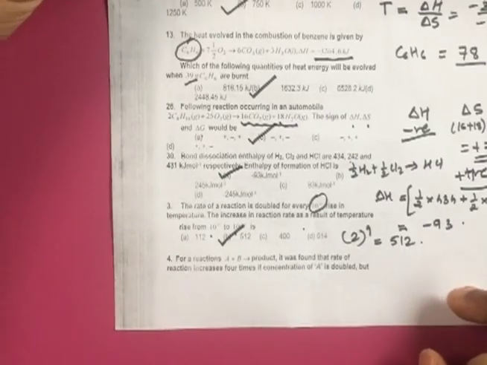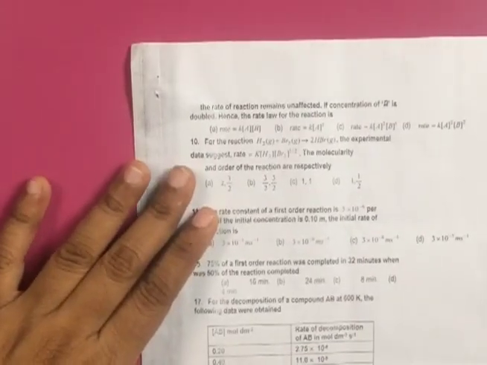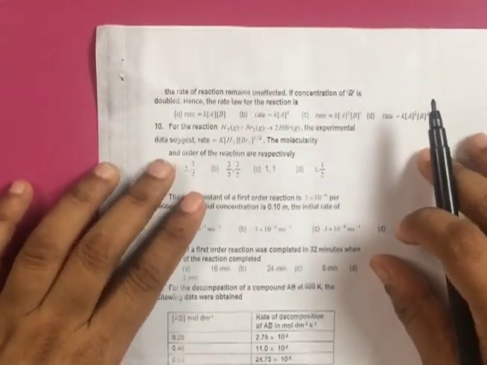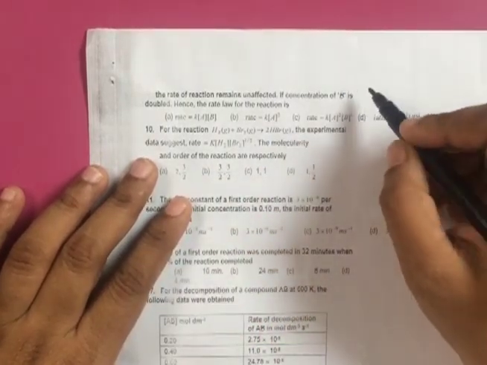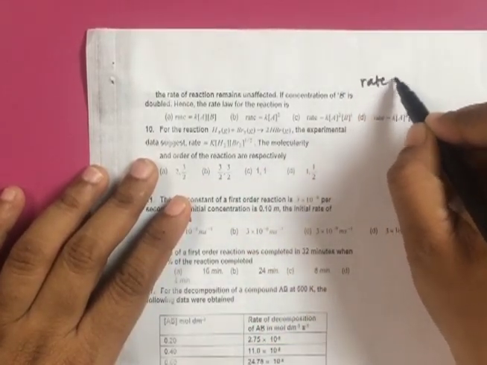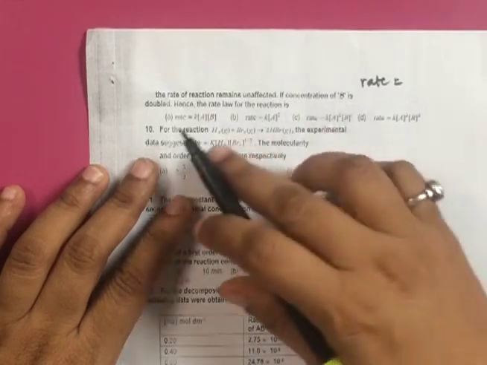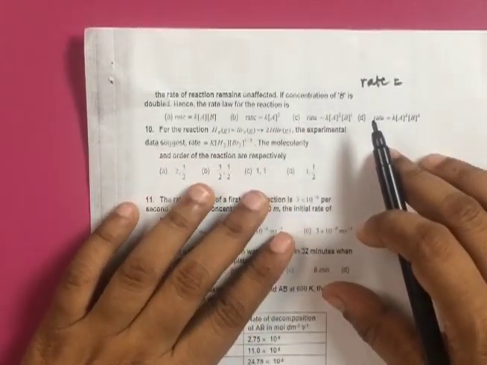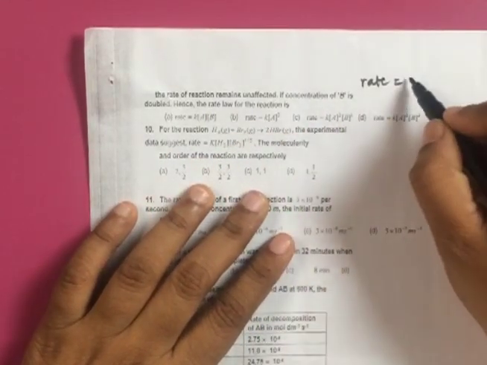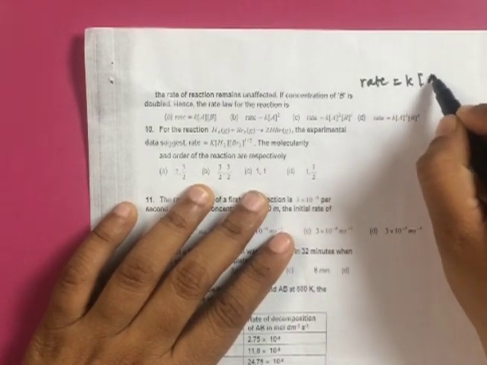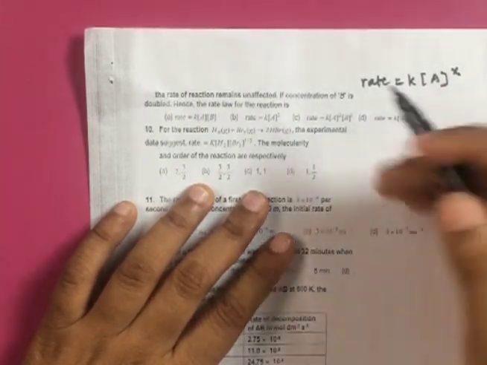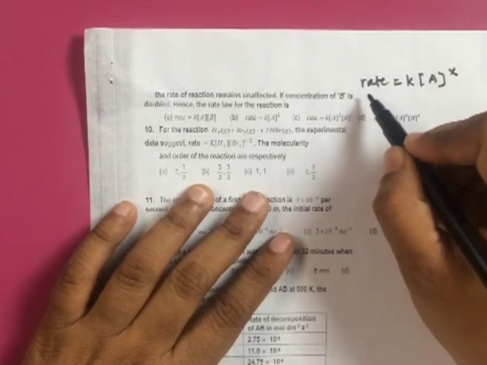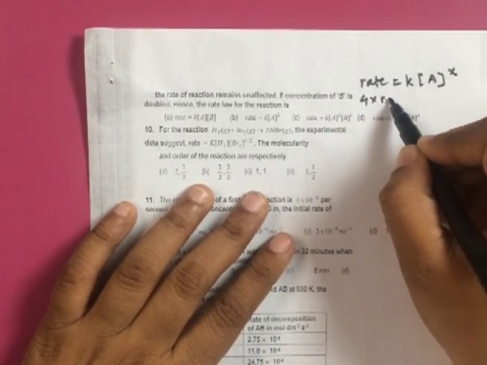For the reaction A plus B giving product, it was found that the rate of reaction increases 4 times if the concentration of A is doubled, but the rate of reaction remains unaffected if the concentration of B is doubled. So the rate of reaction is unaffected by the concentration of B, so we will not involve the concentration of B in the rate law.